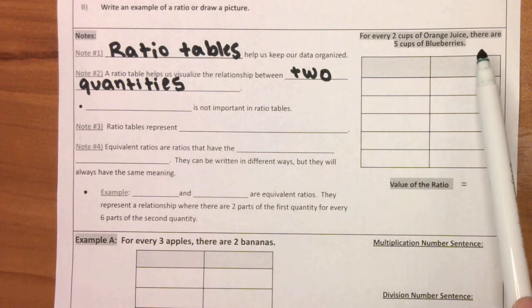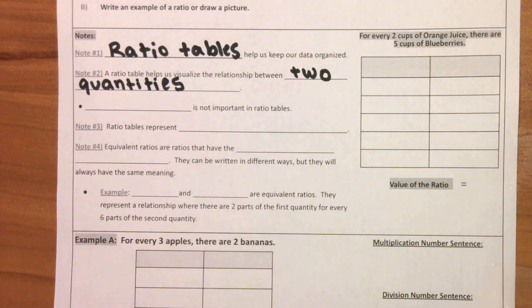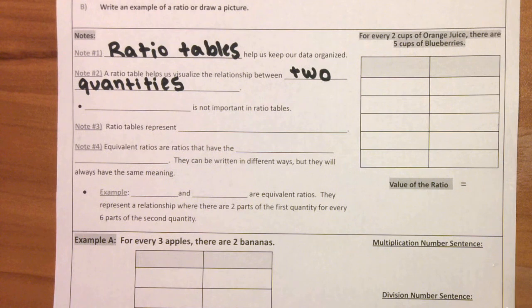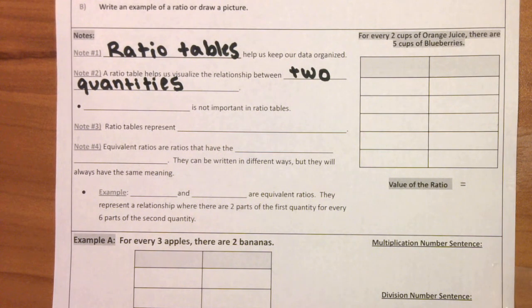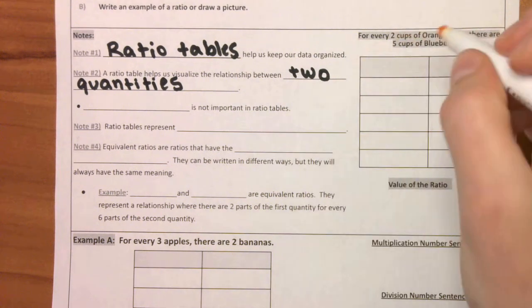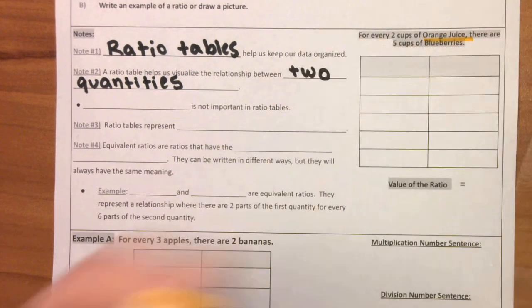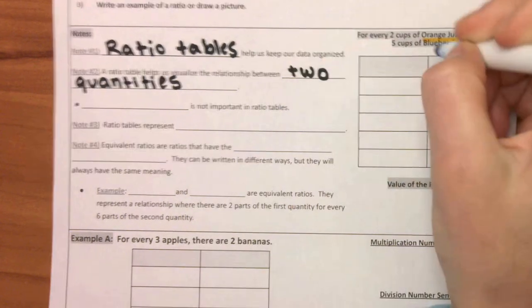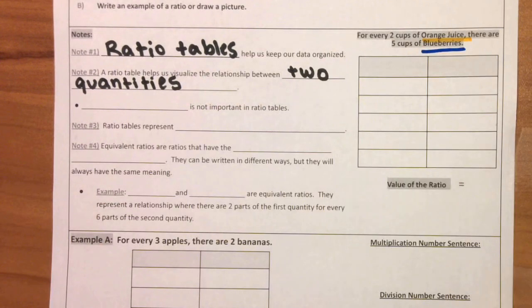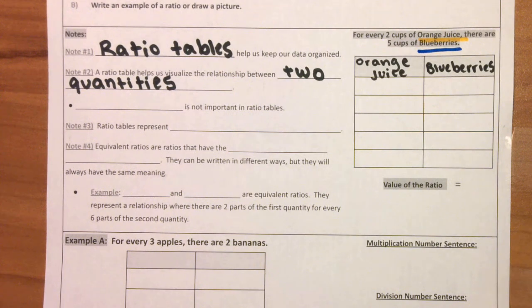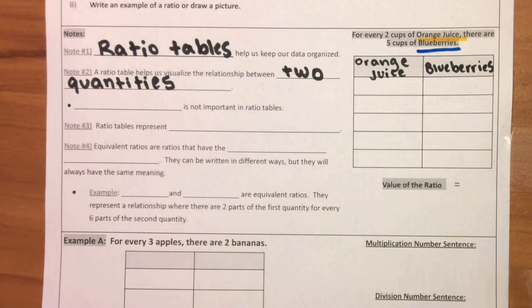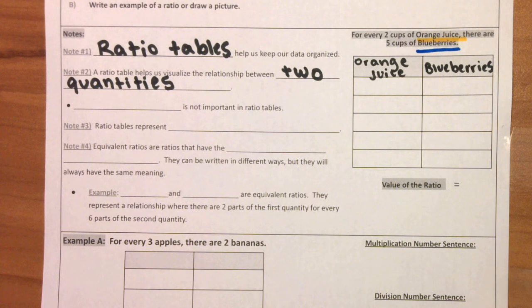We're going to look at this example right here. It says, for every 2 cups of orange juice, there are 5 cups of blueberries. So the 2 quantities that we're talking about are orange juice and blueberries. We're going to label those in the header of our ratio table. Now it says for every 2 cups of orange juice, there are 5 cups of blueberries. So I'm going to label that ratio 2 to 5.